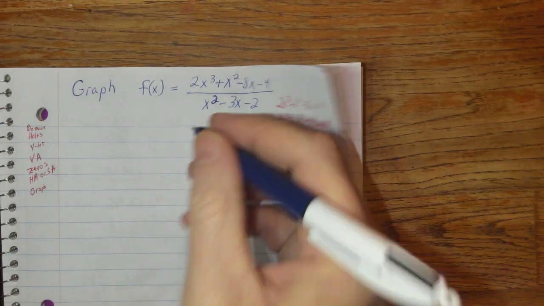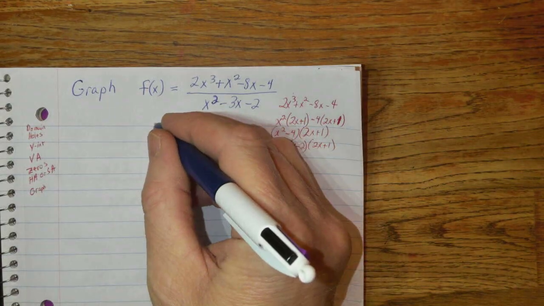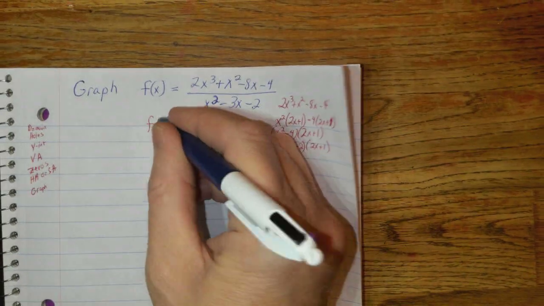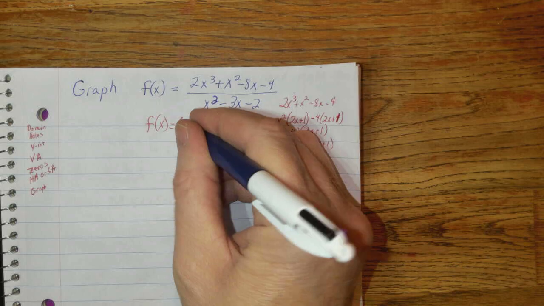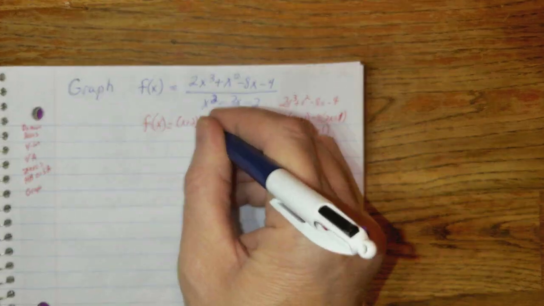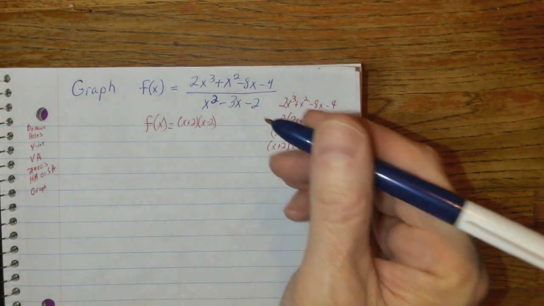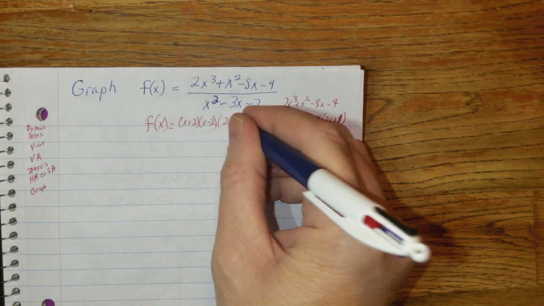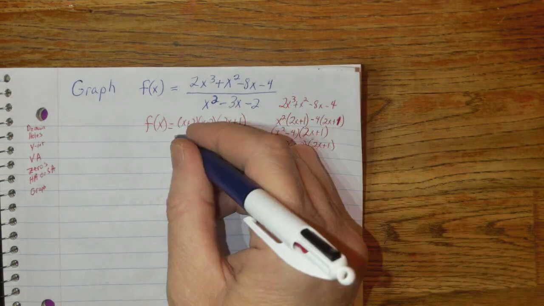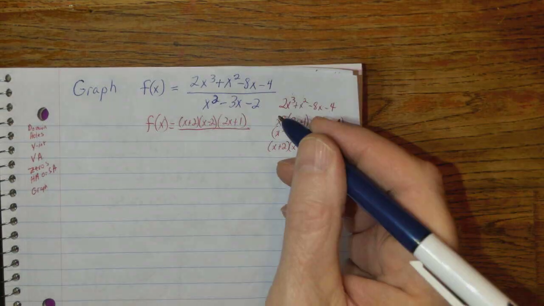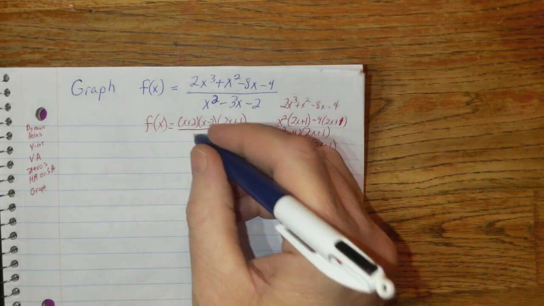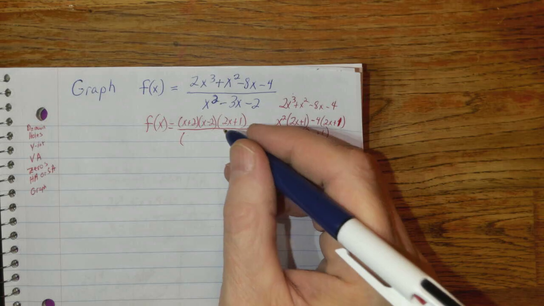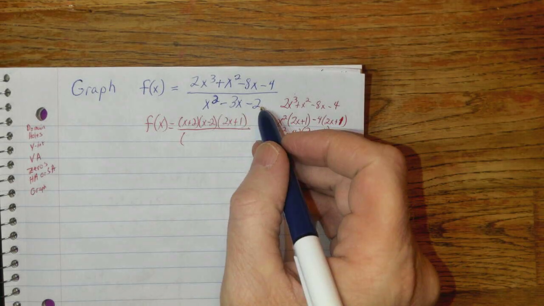Alright. So, as I go ahead and factor this, f of x is equal to x plus 2 times x minus 2 times 2x plus 1, over... Does that factor?